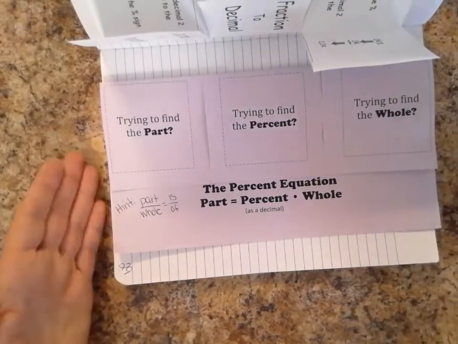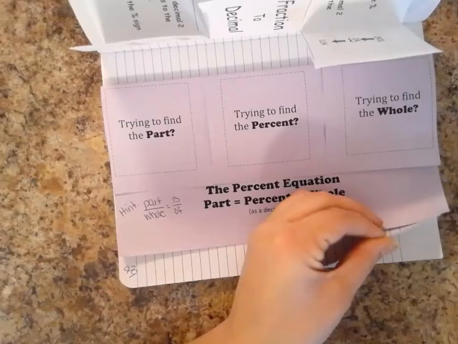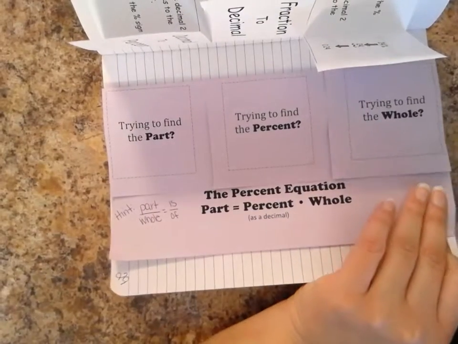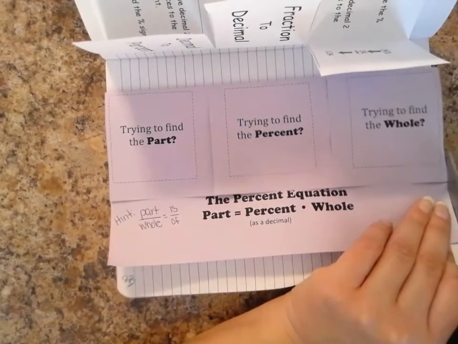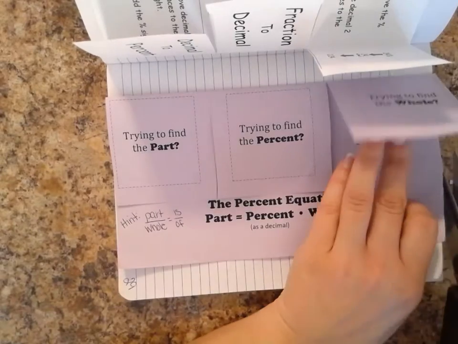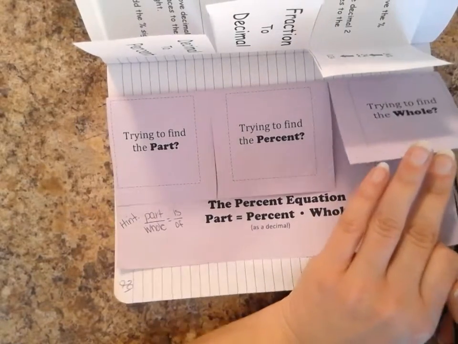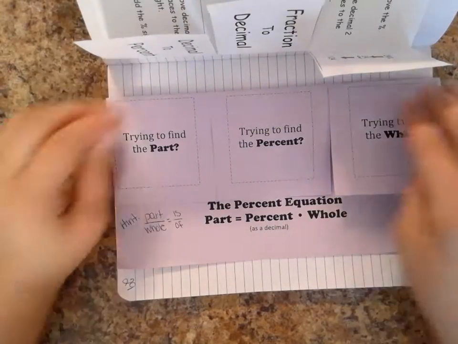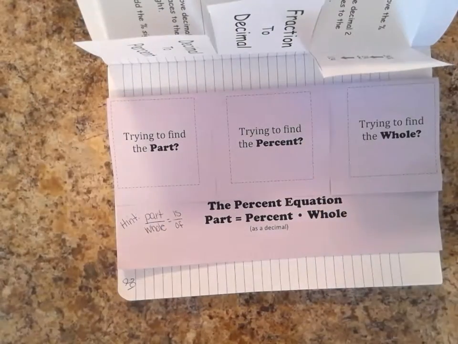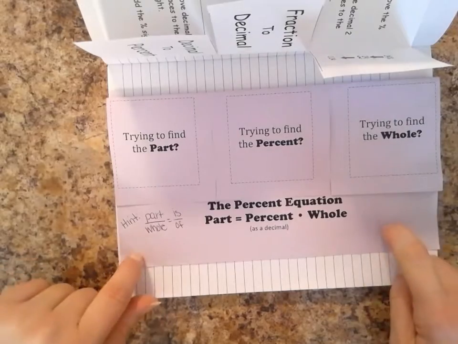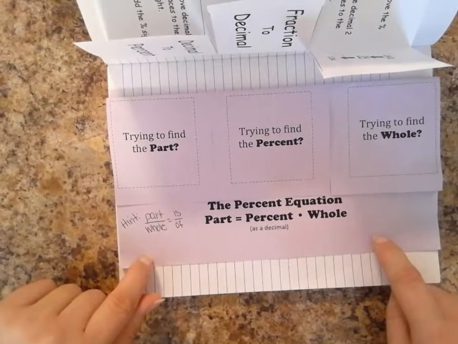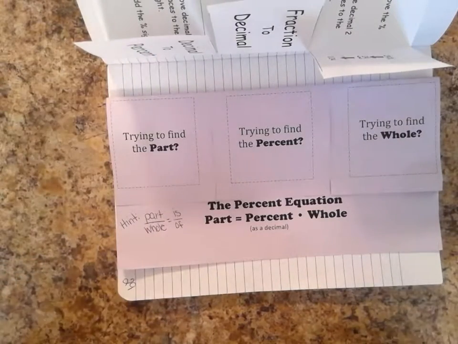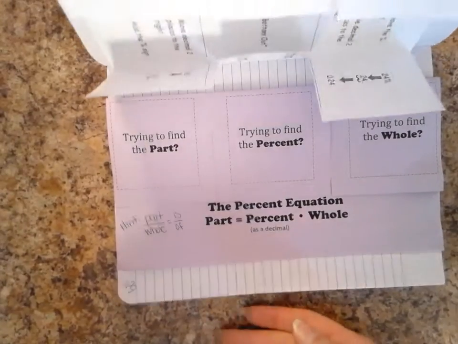In order for me to get this in, I did have to trim it up just a little bit. So if you need to do that, go ahead. Right now, pause the video, get your purple paper into your notebook.